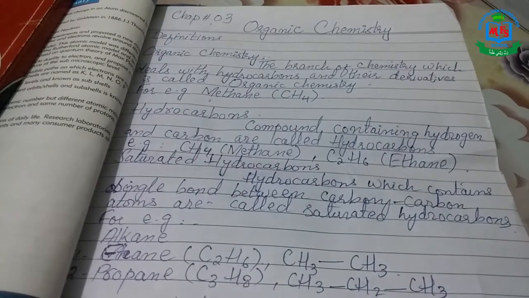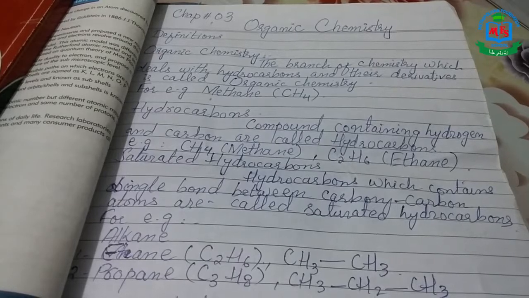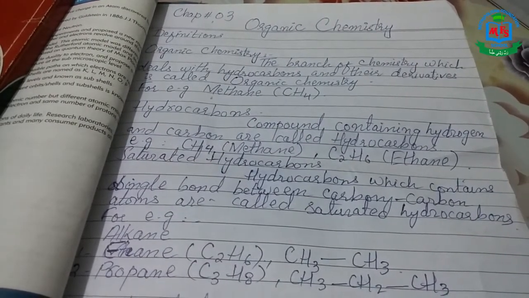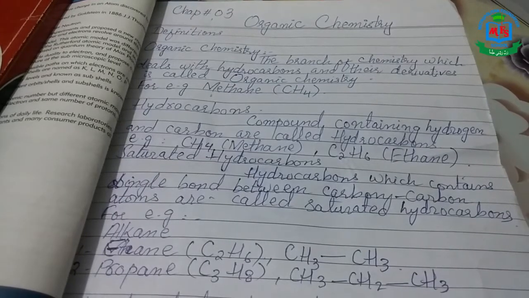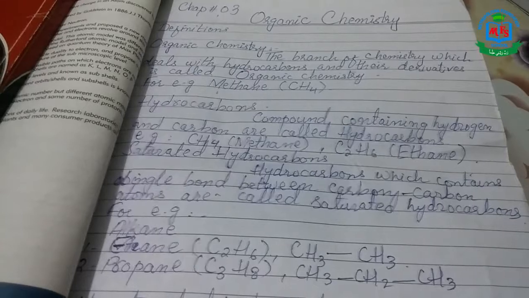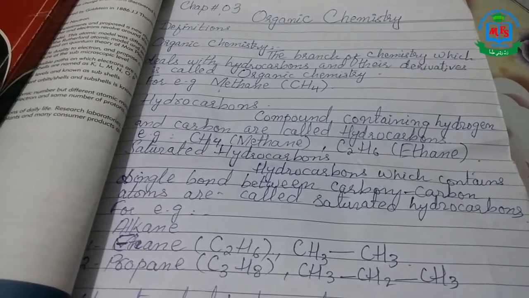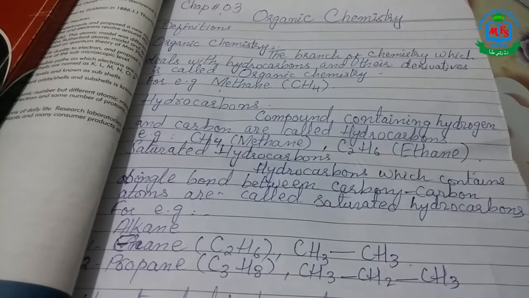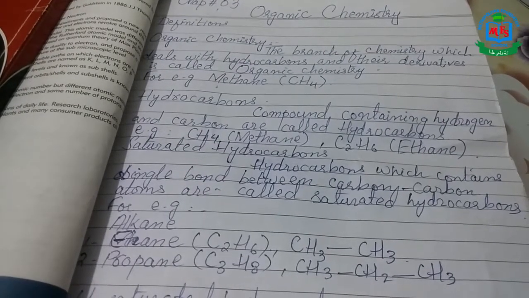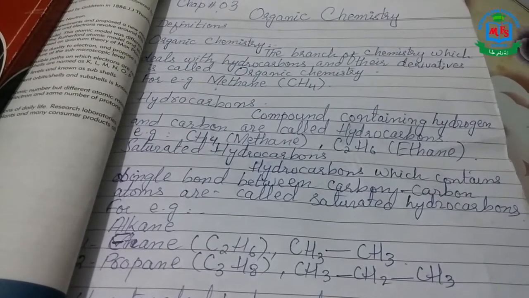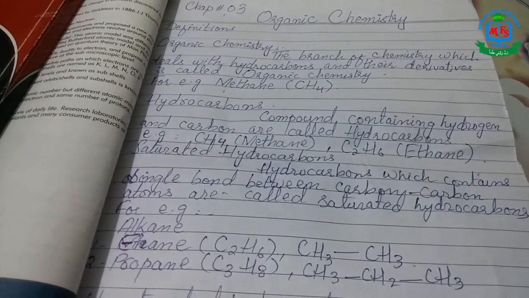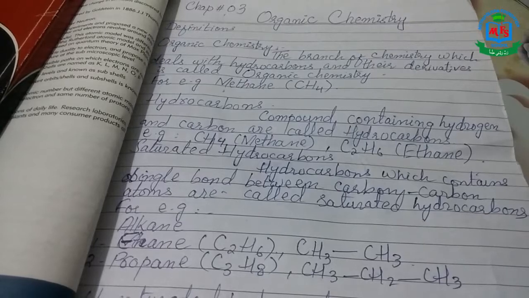After hydrocarbons, we discuss saturated hydrocarbons. First of all, what is a saturated hydrocarbon? Saturated hydrocarbon is a class of hydrocarbon. Saturated hydrocarbons are those hydrocarbons which contain a single bond between carbon-carbon atoms.